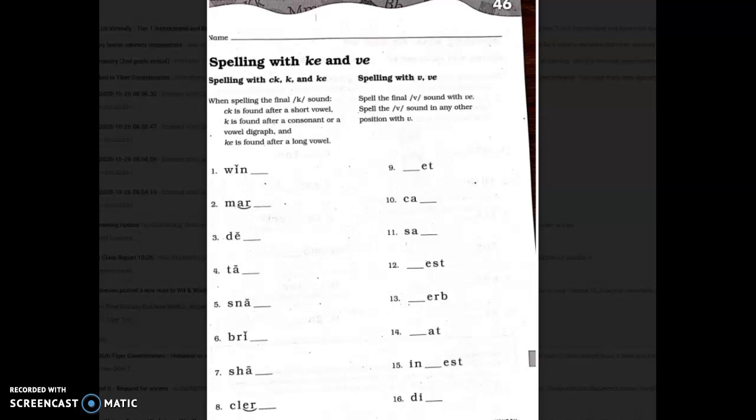It says spelling with CK, K, and KE. When spelling with the final K sound, CK is found after a short vowel. K is found after a consonant or a vowel digraph, and KE is found after a long vowel. That might be a good idea to highlight that rule. It's pretty important. It'll help you decide how to fill in the blanks.